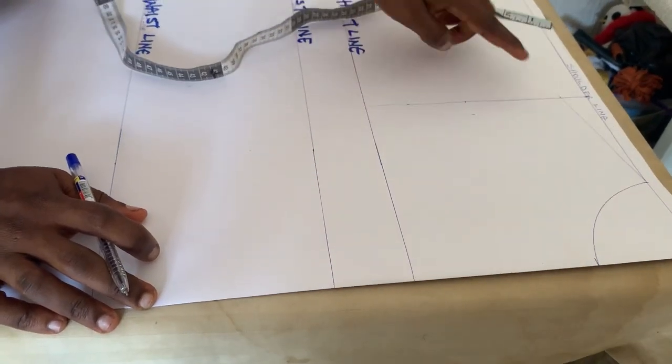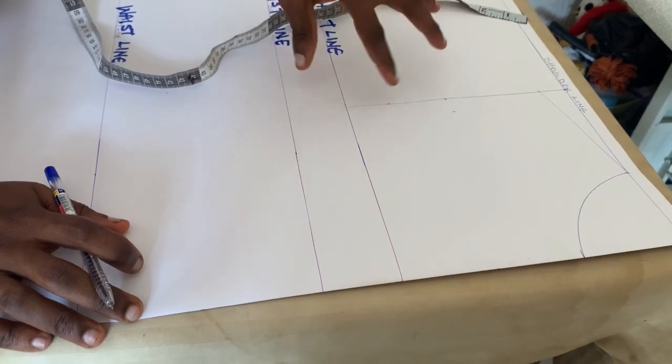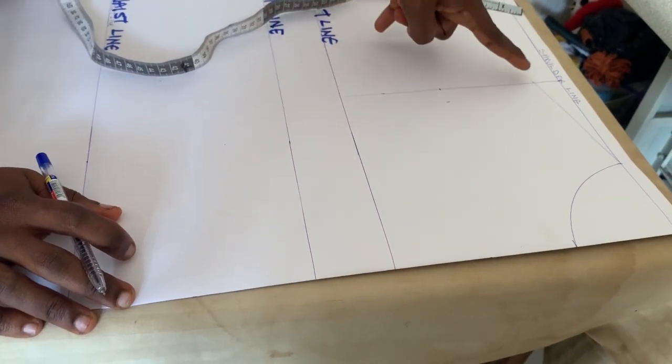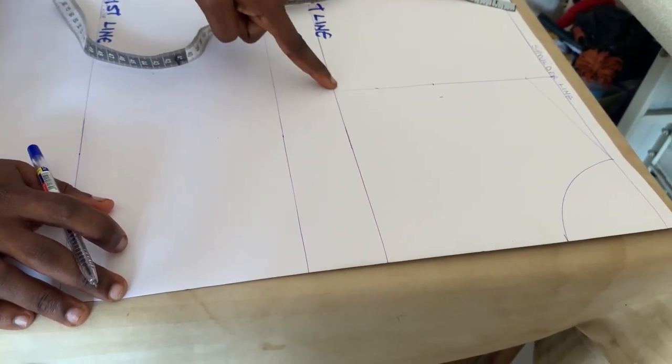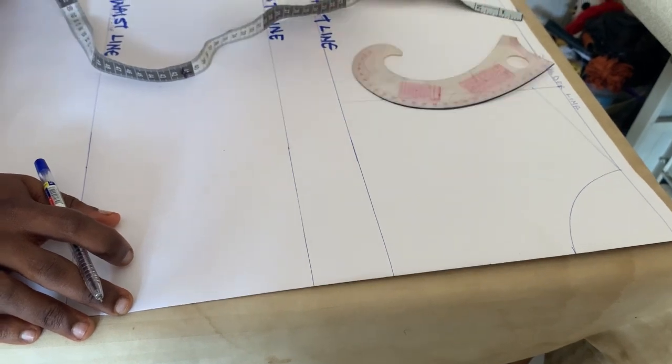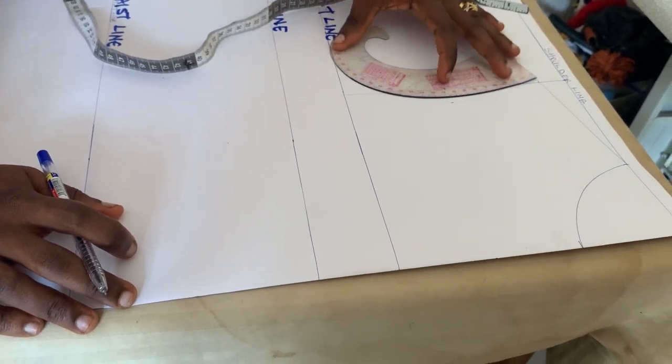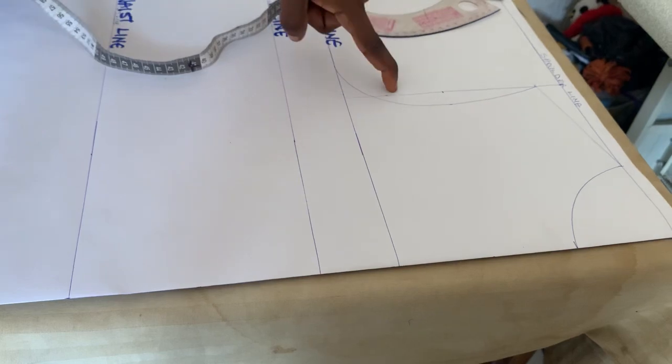I'm going to be connecting this line. I'm going to be forming my armhole curve now. So I'm going to be connecting this line to my chest line. So that's what I'm going to be doing right now. So that is our armhole.